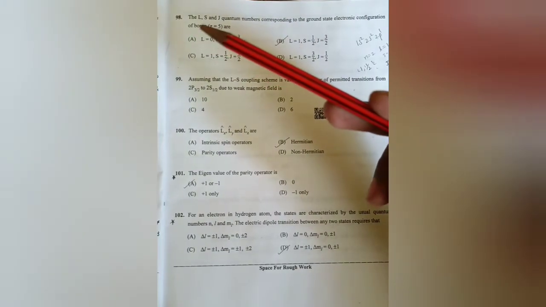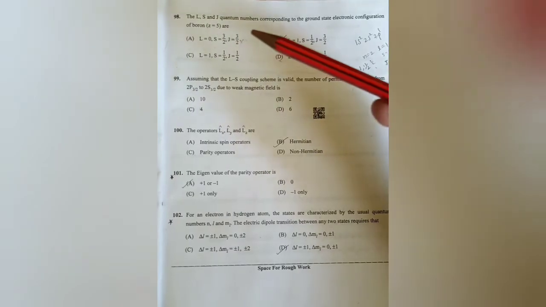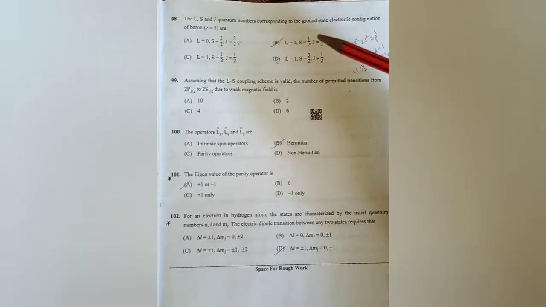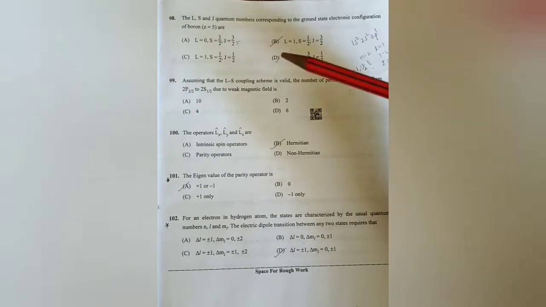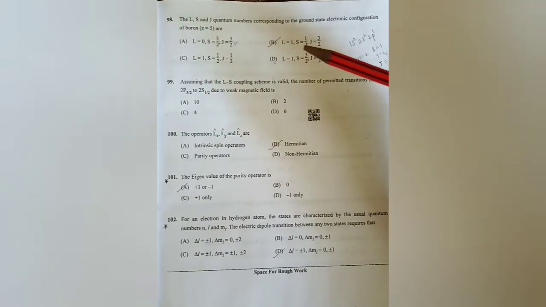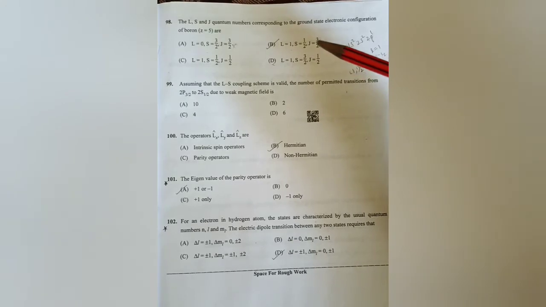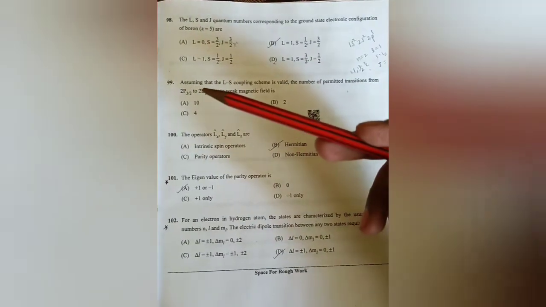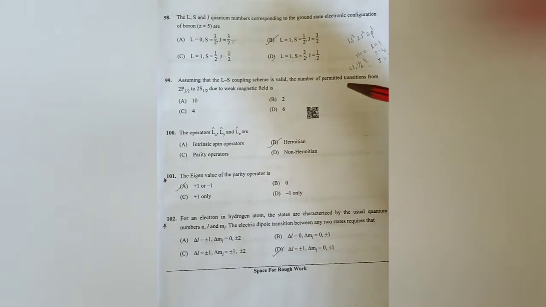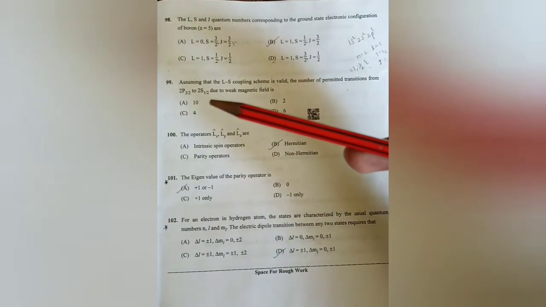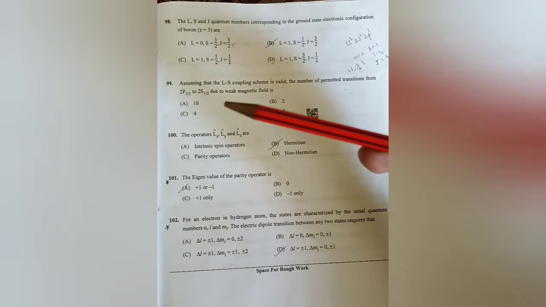Question number 98. The L, S and J quantum numbers corresponding to the ground state electronic configuration of boron, Z equal to 5, are. The right answer is option B. L is equal to 1, S is equal to half and J is equal to 3/2. Question number 99. Assuming that LS coupling scheme is valid, the number of permitted transitions from 2p3/2 to 2s1/2 due to weak magnetic field is.